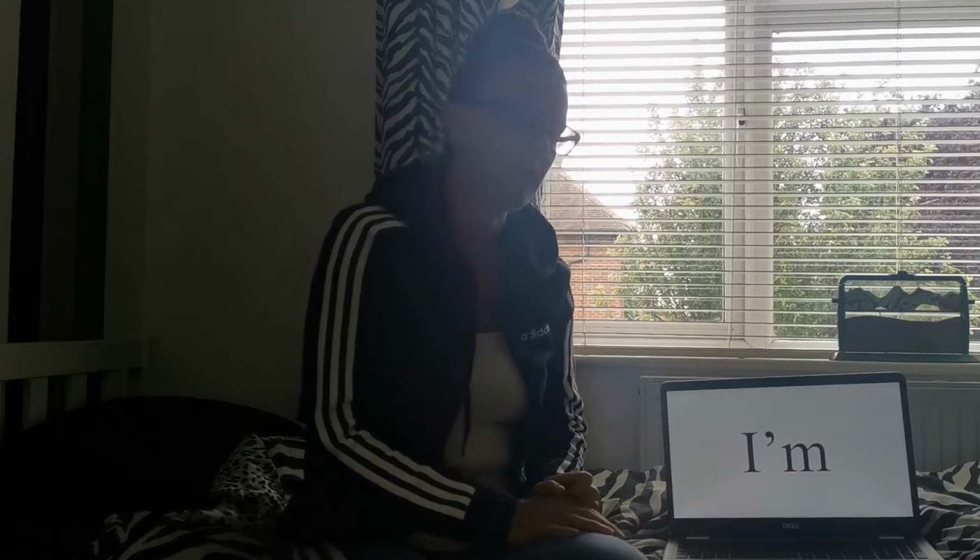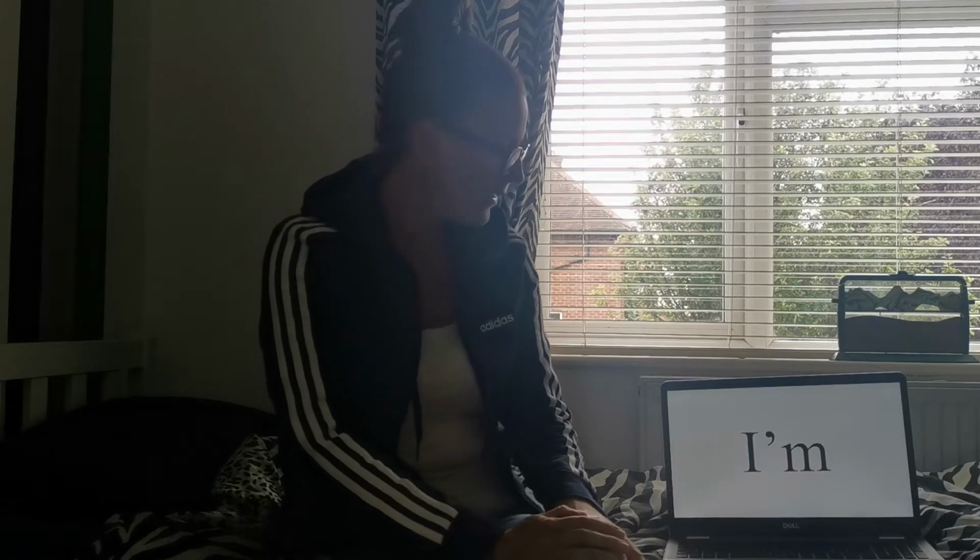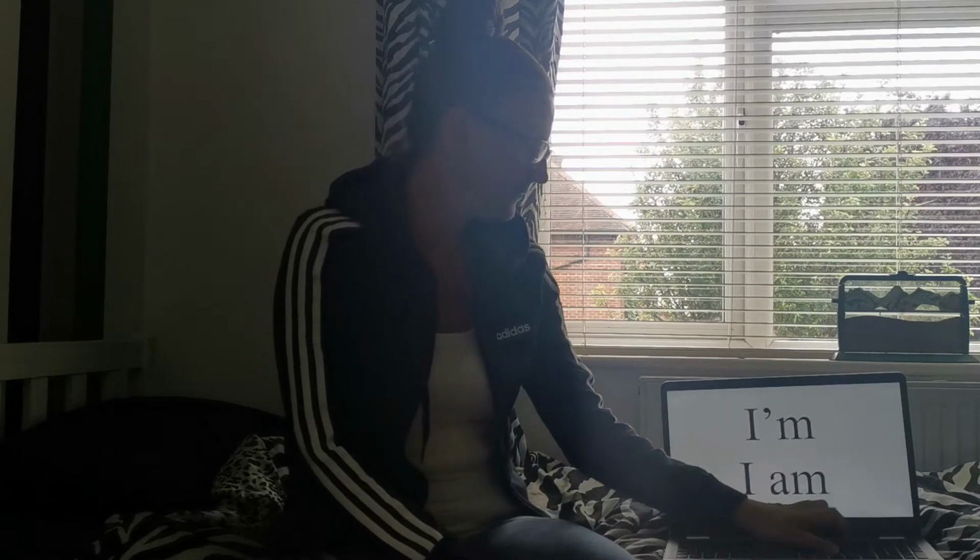I'm. Now, if I were to use this in a sentence, I might say, I'm happy today, or I'm going to go to the shops today. This, though, is exactly the same as I am. I am is two words and I'm is just one word. It's a contraction. We've made it shorter.